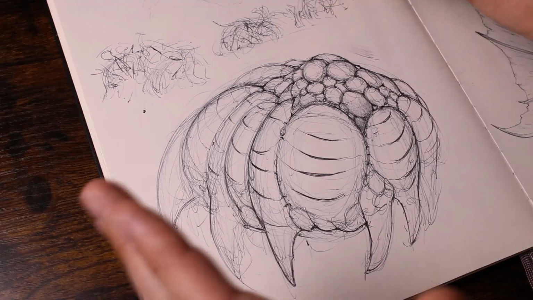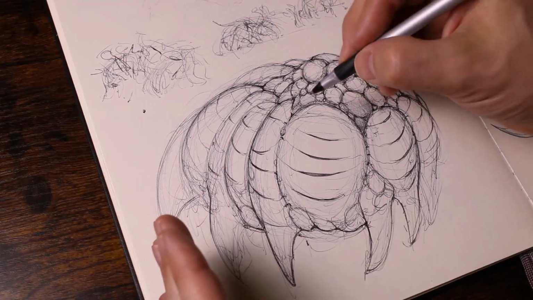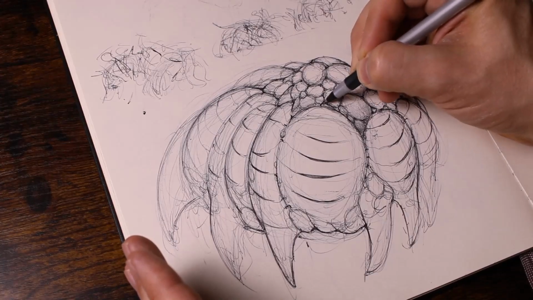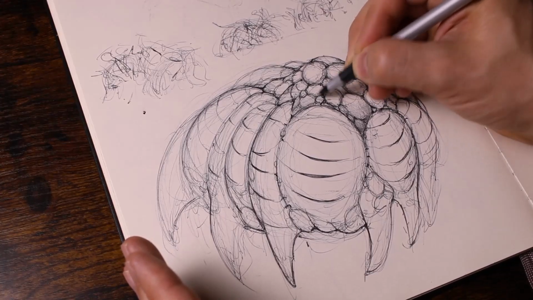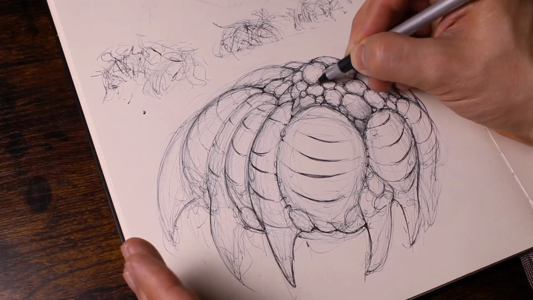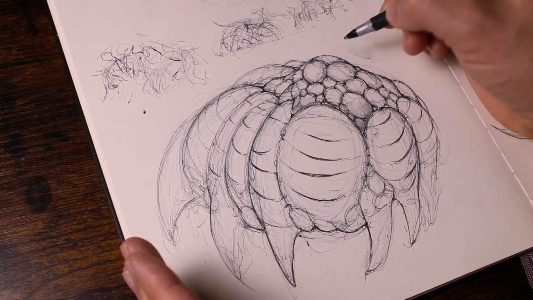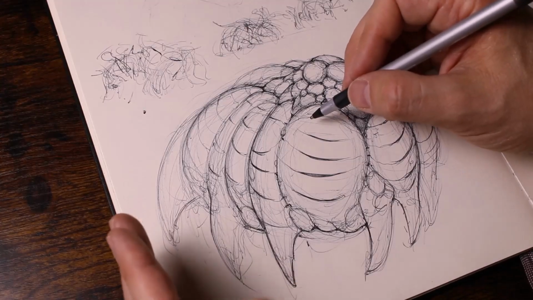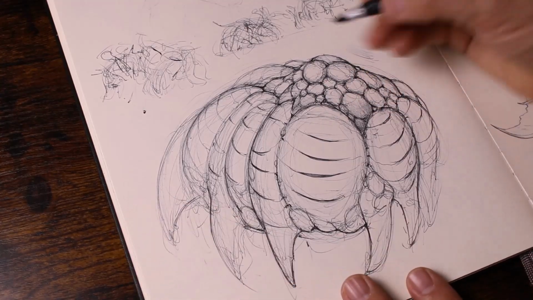Whatever you're drawing right now, look down at it and ask, if I were to put this in a movie, what would make it a character? Or if I were to put this in a game, why would it exist in the game? Am I just drawing something random? Or does this thing actually have a real function in a real environment? That's what you need to think of.